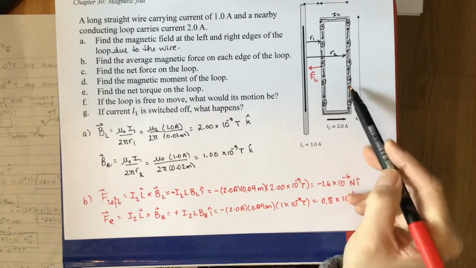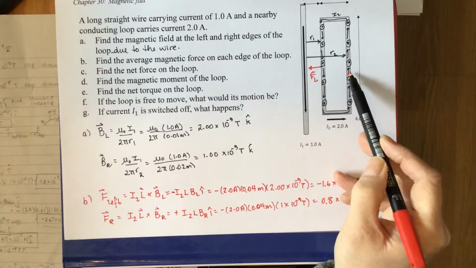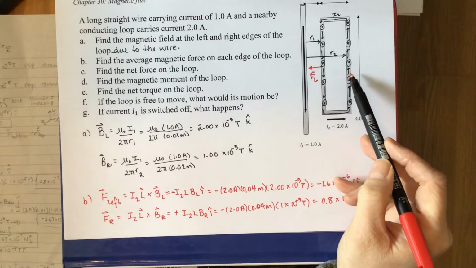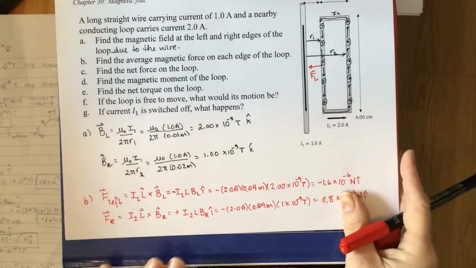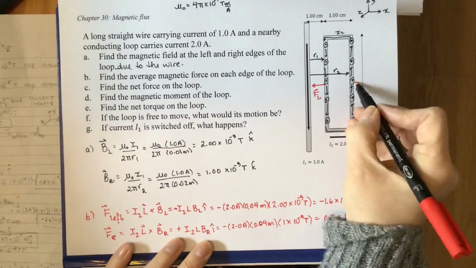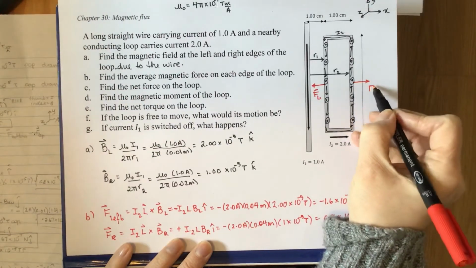That's because the magnetic field out here is weaker. The further you are away from a wire, the weaker the field is. And if the field is different, the force is different. Okay, so our force on the right points this way.